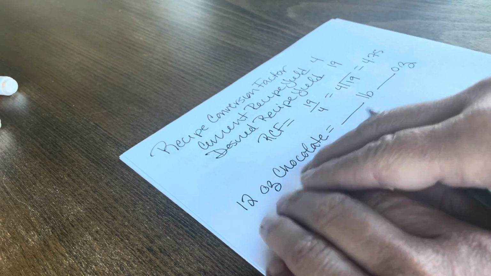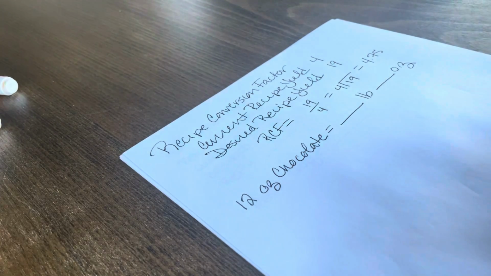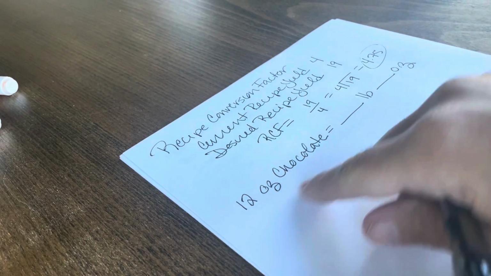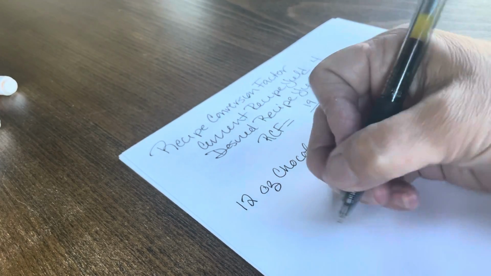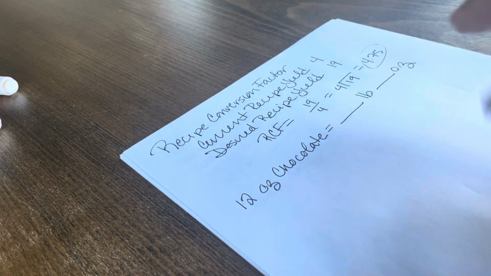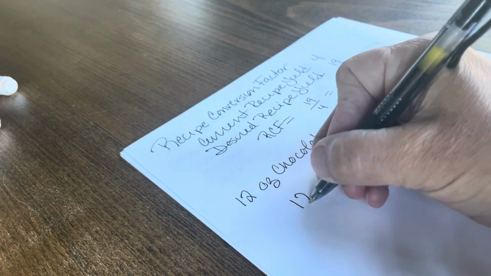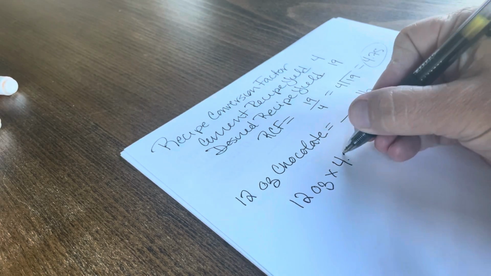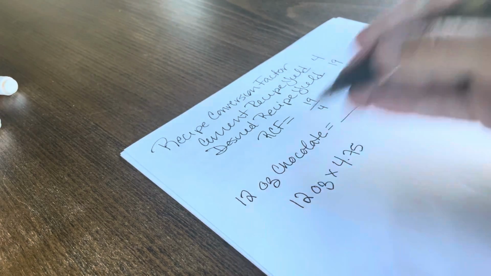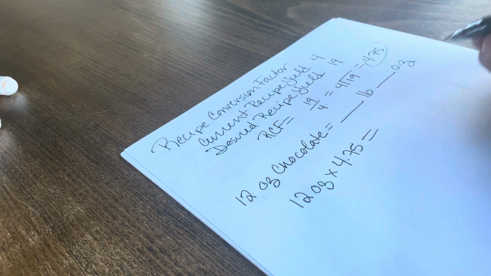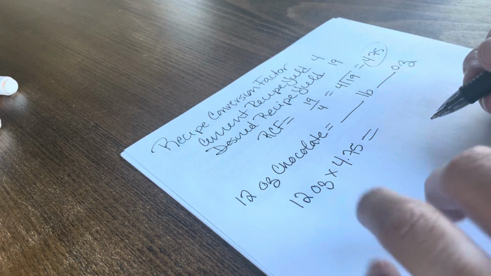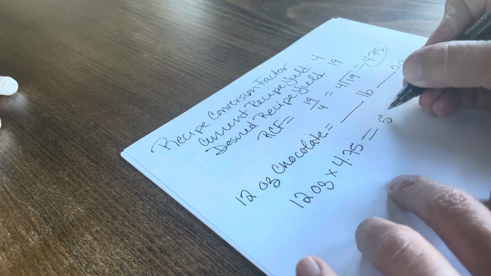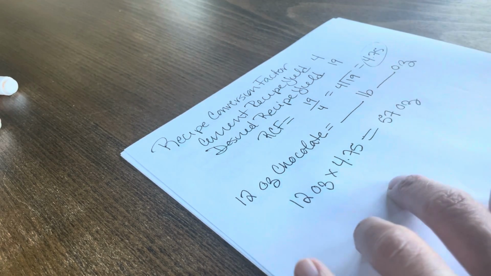All right, so we go from there. An example of a problem: 12 ounces of chocolate is how many pounds and ounces? All right, so if we want to take this recipe conversion factor, multiply that by the 12 ounces. So you do 12 ounces times 4.75, right? And that's how you get it converted over to the new desired yield. All right, so that equals 57 ounces.